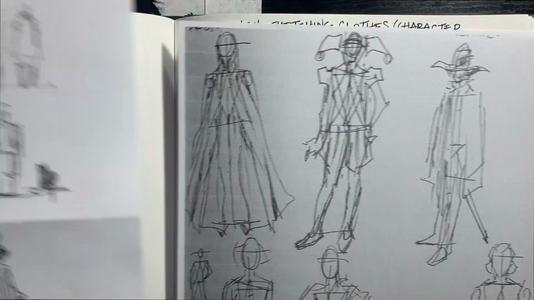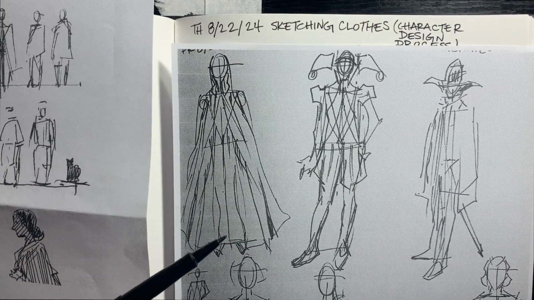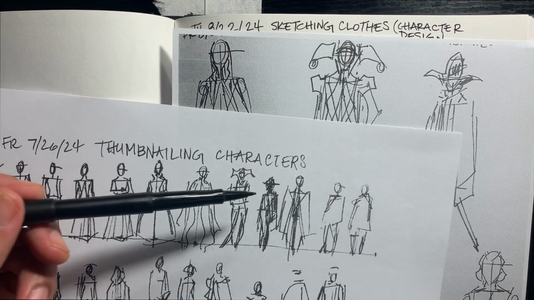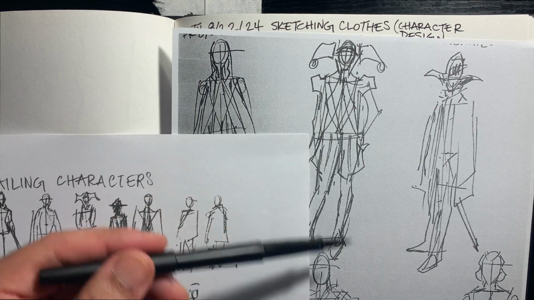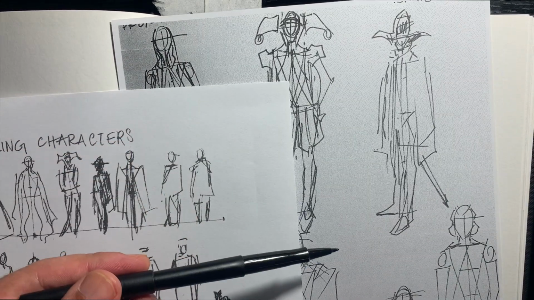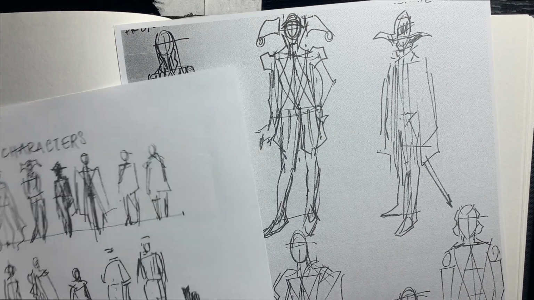And then there was another video where we took the small thumbnail here and made basically a bigger thumbnail, but a sketch. And so this will be a continuation of that.